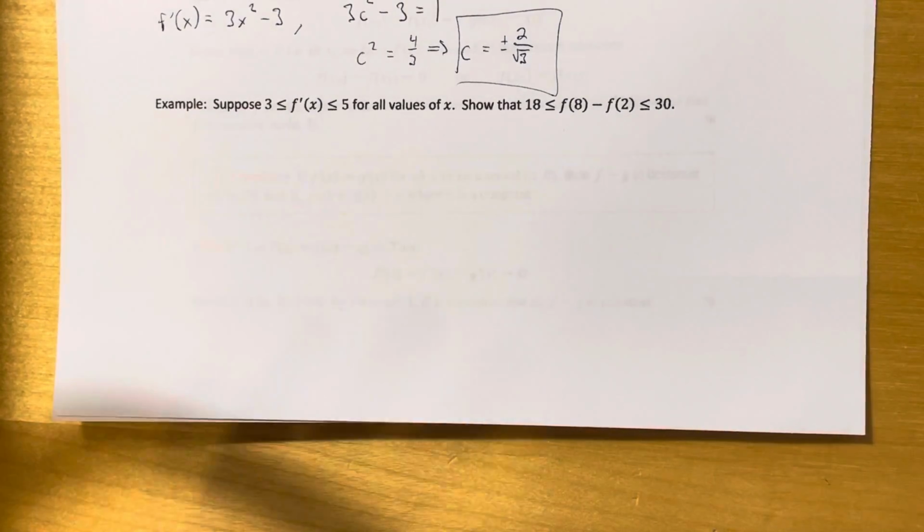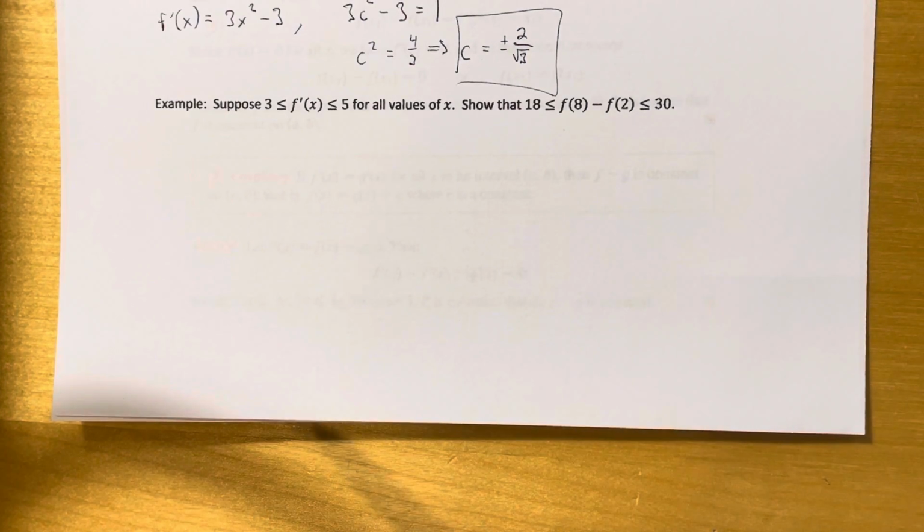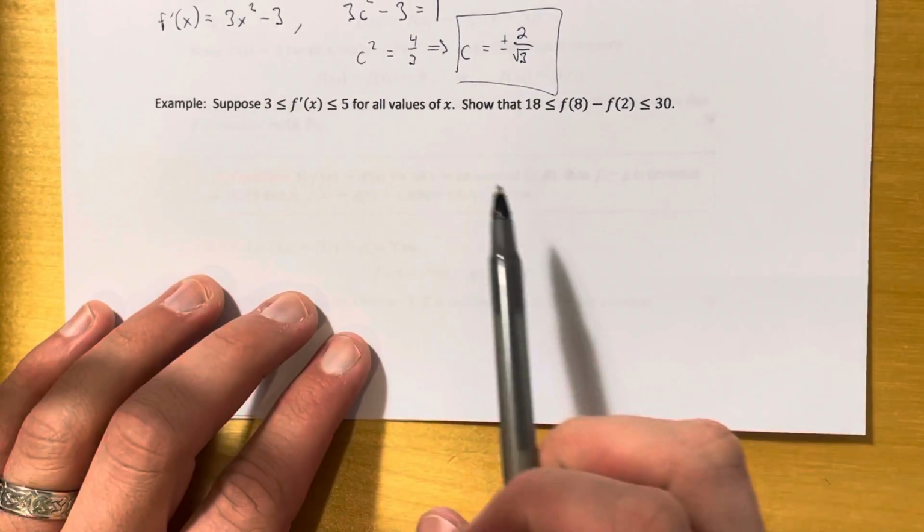Let's suppose that we have some function, f of x, and we don't know anything about it other than what we're told here. So I don't have an algebraic representation of that function to look at. I don't have a graph to look at. I'm just working with the information that I'm given.